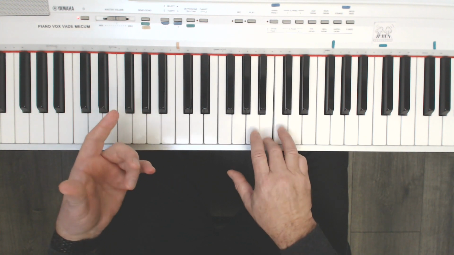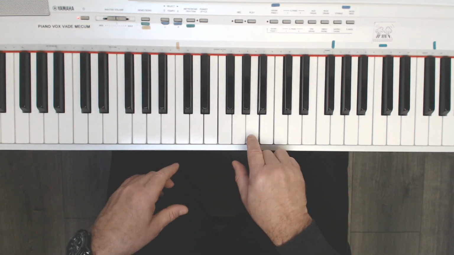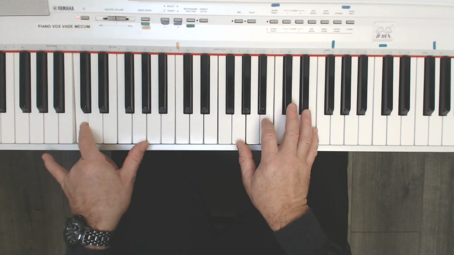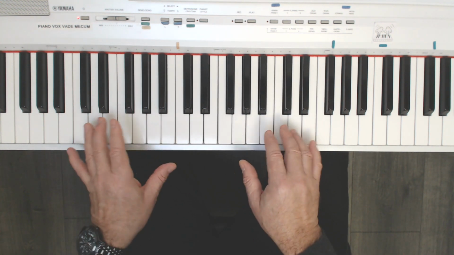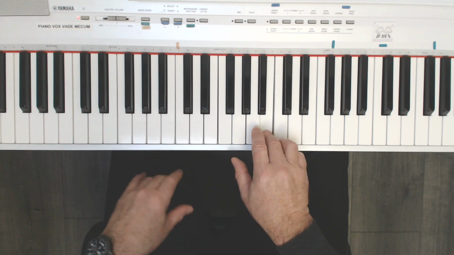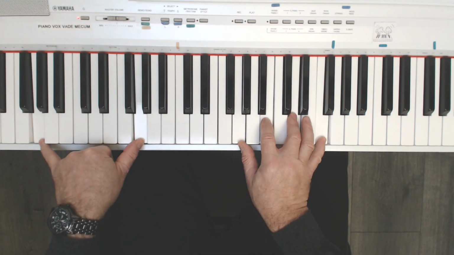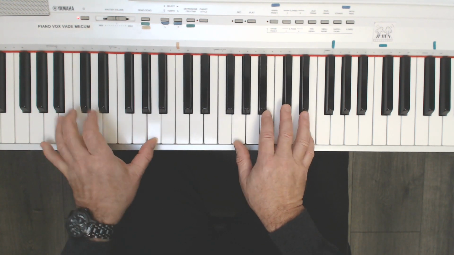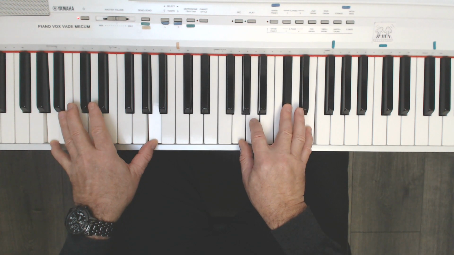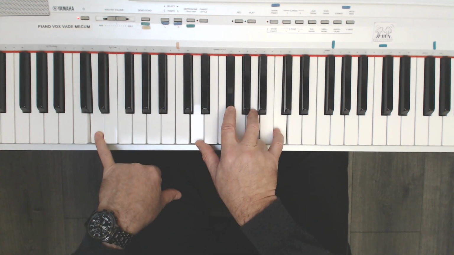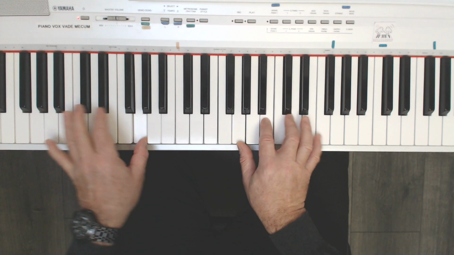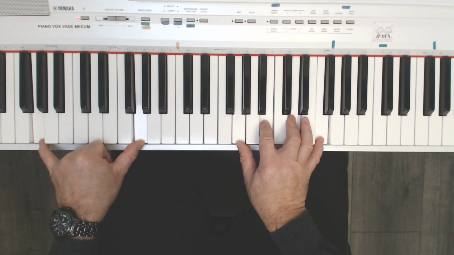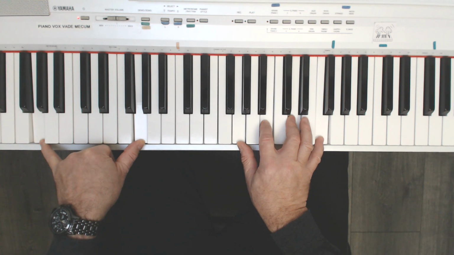Maybe first the chords. C, G7, C major 7. A7, D7, G7, C major 7, G7.